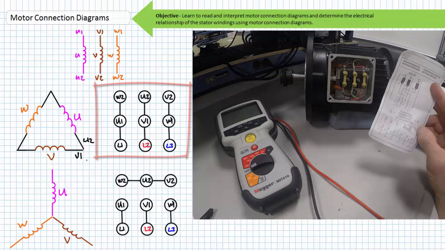U2 is connected to V1, V2 is connected to W1, and W2 is connected to U1, forming a triangular delta configuration. The corners U1, W2, V1, U2, and W1, V2 form the connection points to the 3-phase AC source, where direction of rotation is determined by the phase sequence.